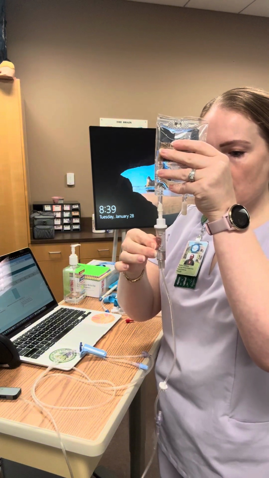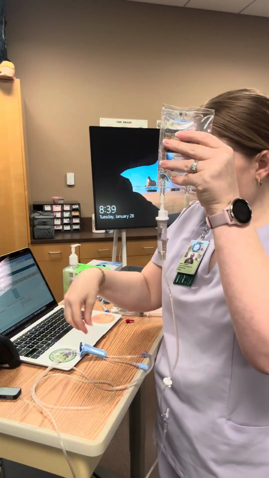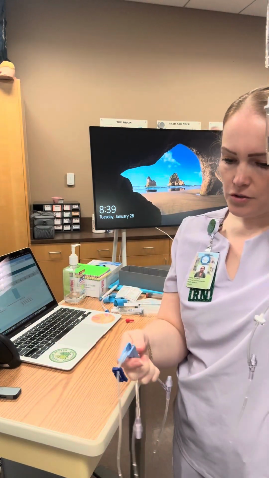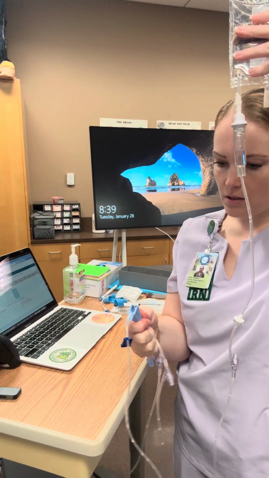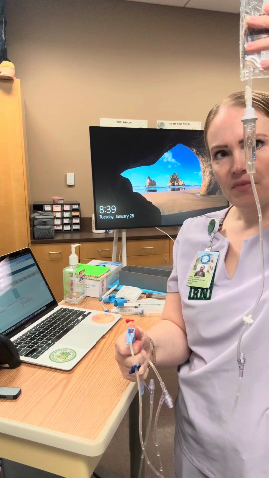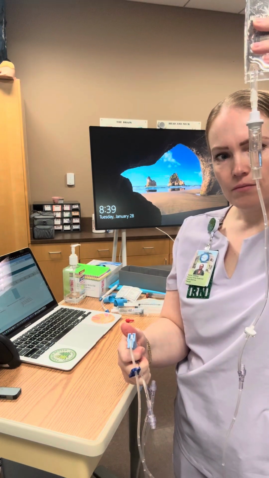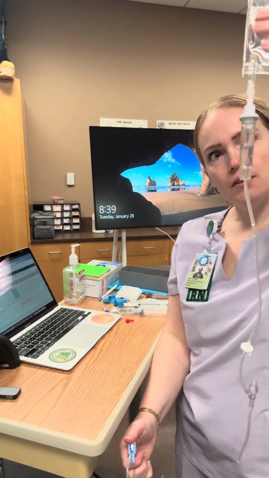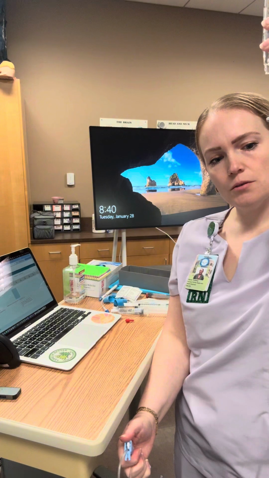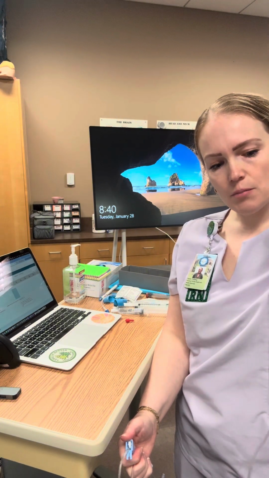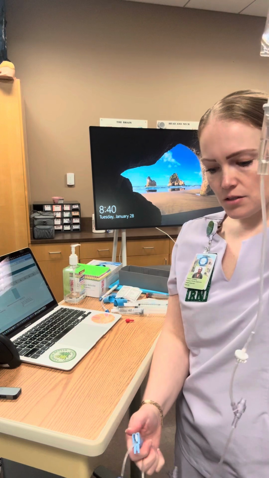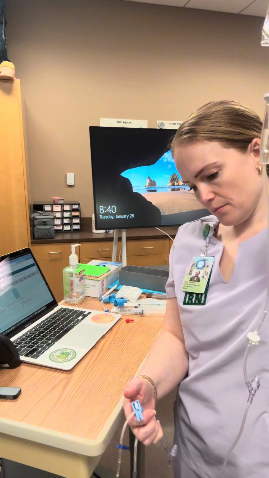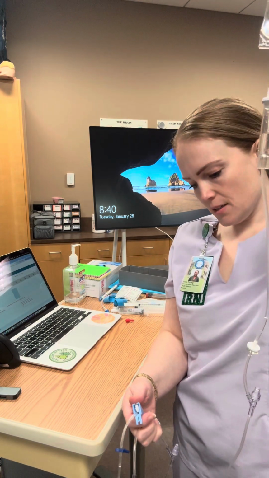If you want to hang this up on the pole, you can. Careful not to let anything drip onto the floor or drag into the trash can. I'm going to slowly undo the roller clamp and watch as my fluid rolls through. If you are struggling to get the fluid to go through, you will verbalize that you do not get any bubbles as you are getting your line prepped. Okay, so my line is prepped here.